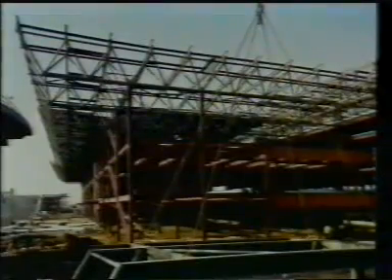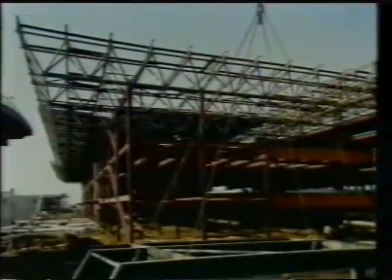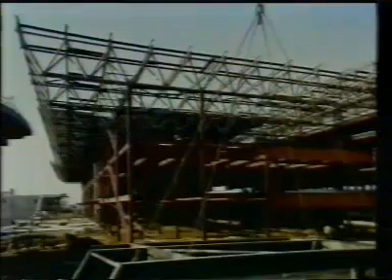Care, attention to detail, and overall efficiency in the fabrication of structural steelwork minimize problems on site and result in more rapid erection and greater cost efficiency.